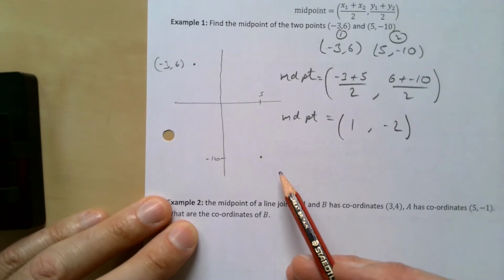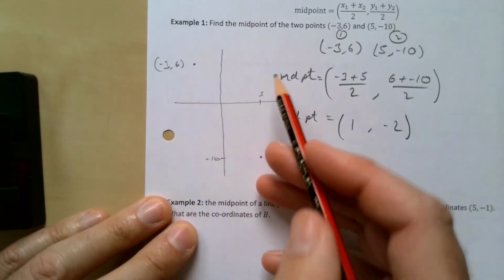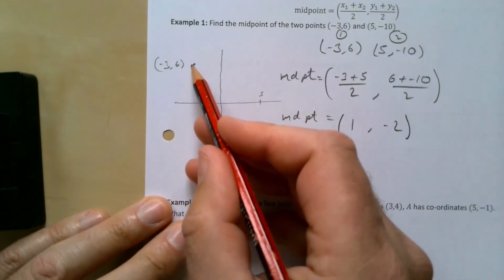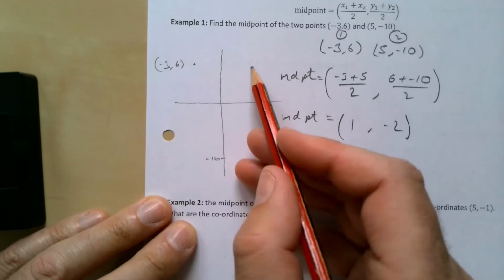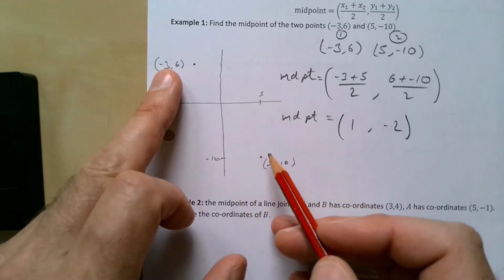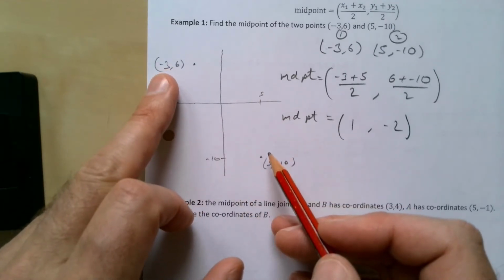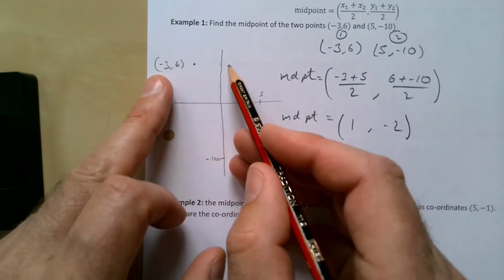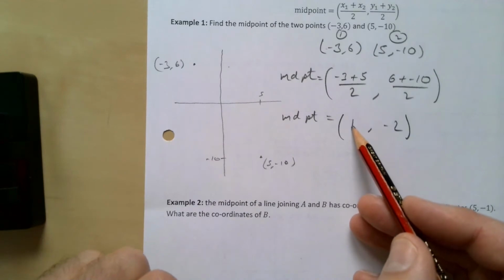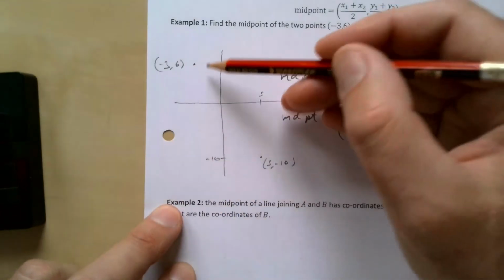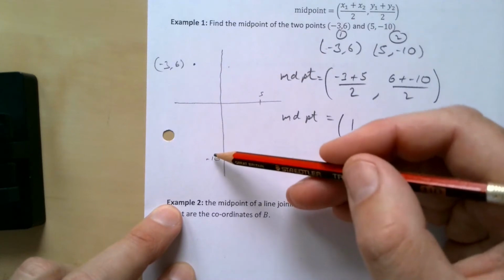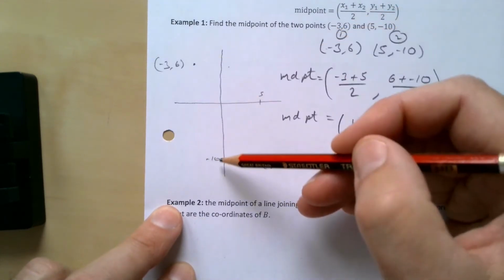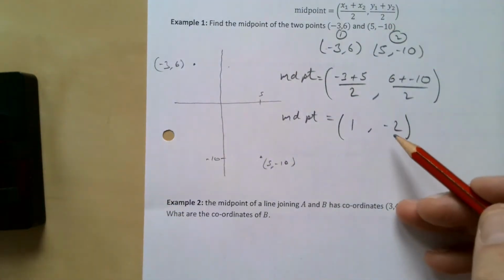If you look at the x coordinates, it's minus 3 all the way across to 5. Do you see what's happening there? So you're looking for the midpoint, which is going to be halfway along here. That's a gap of 8 between minus 3 and 5, and so halfway along 8 is 4. So if you go 4 across here, you'll end up with the coordinate 1. That's where that's coming from. Same here, 6 and minus 10. That's a gap of 16, so we need to go 8 either way. You can either go up 8 or down 8 from the 6. So if you go down 8, you end up with minus 2.